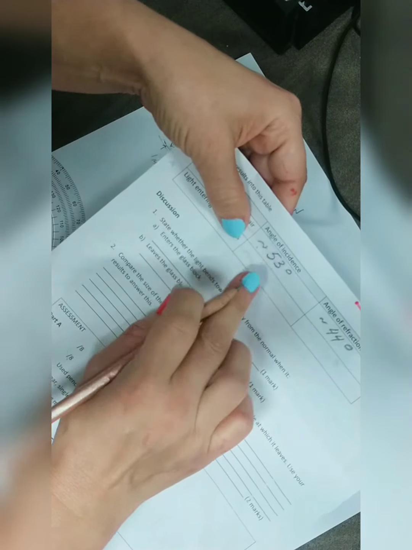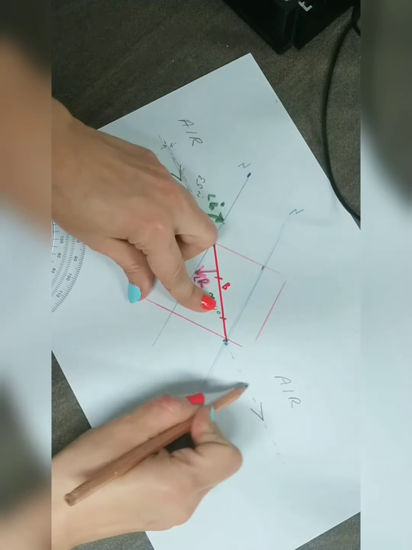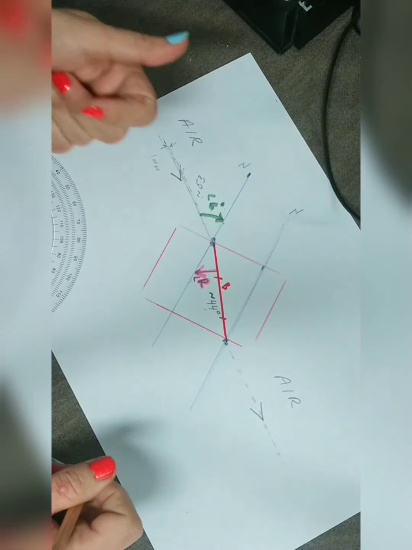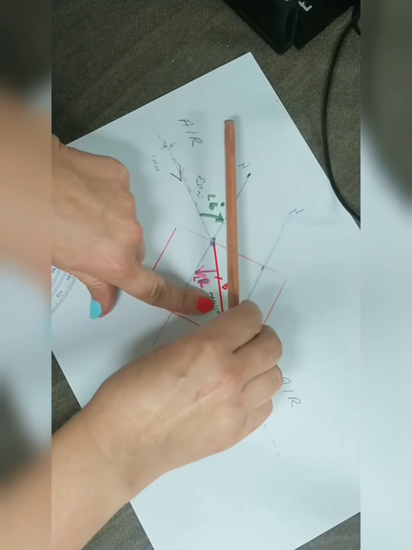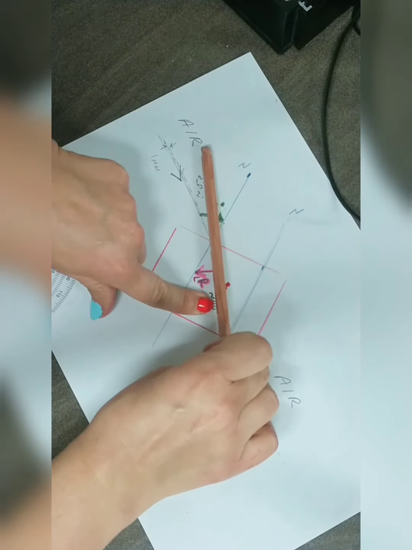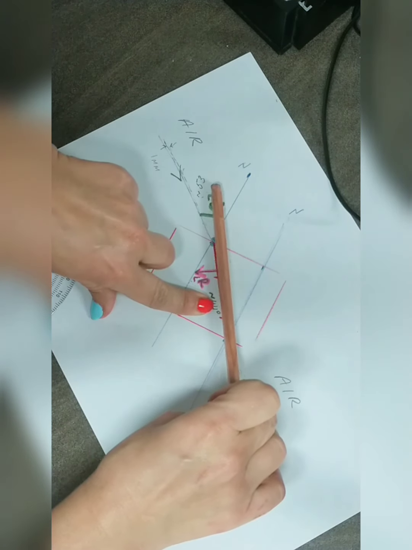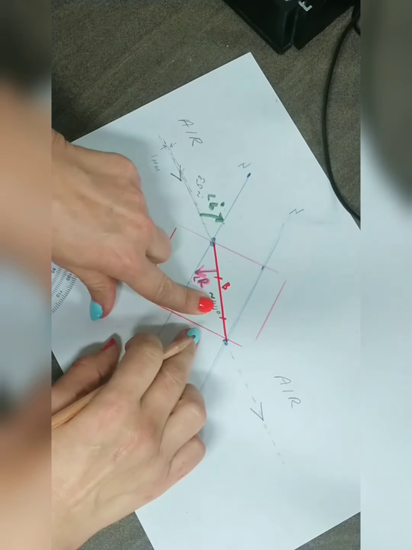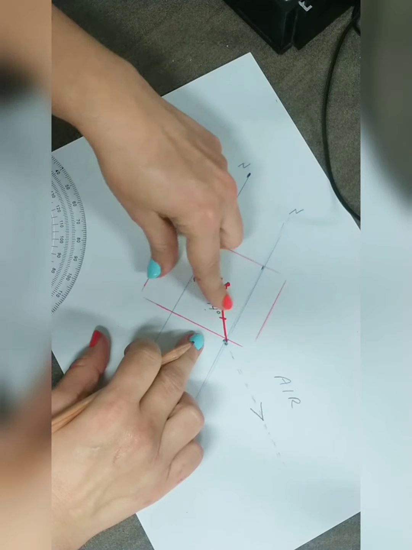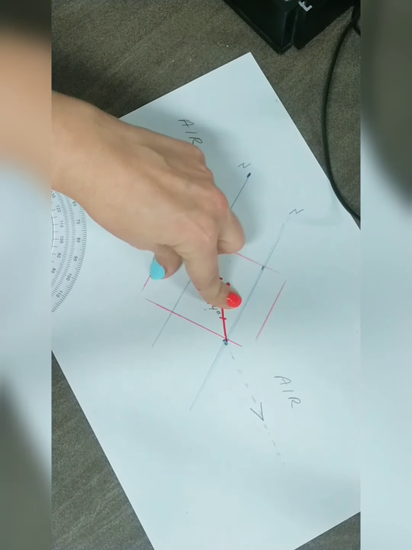So this part. Where is the angle of incidence? Here. Right. Angle of incidence would be measured between the line of light coming from the glass to the air and the normal line.